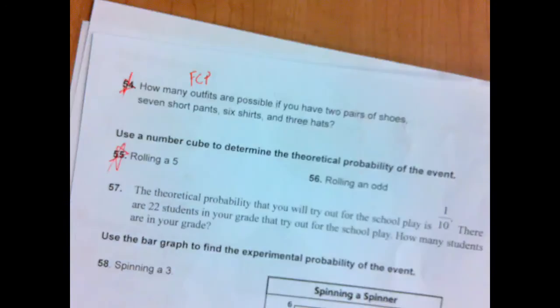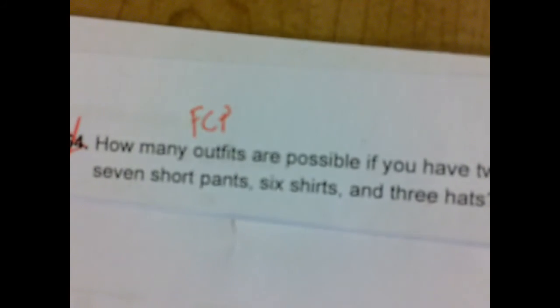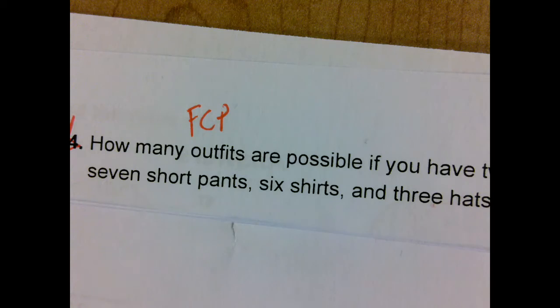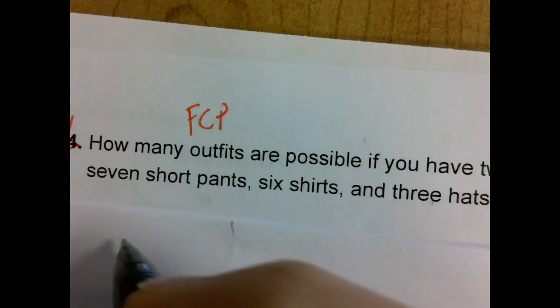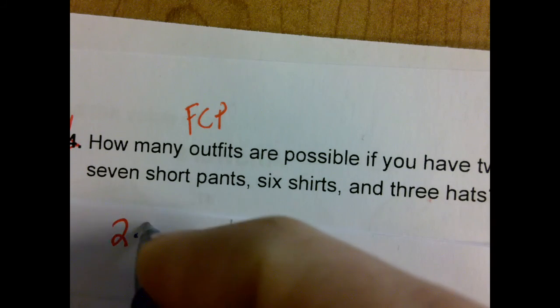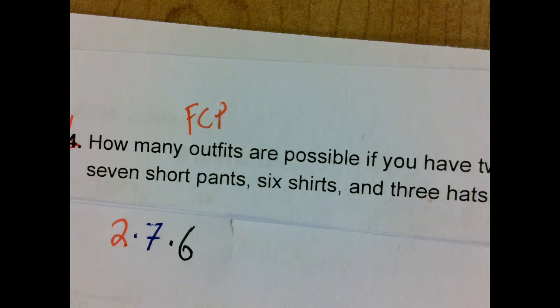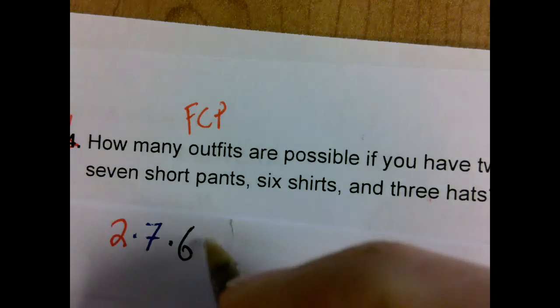I'd like to work through those, but for time's sake, I want to go through the back side and show you what the last 10 are like and how quickly they can go. Number 54. How many outfits can be made? You could use a tree diagram, otherwise the test says use the fundamental counting principle. If I have 2 pairs of shoes, take and multiply all your options. So 2 pairs of shoes times 7 pairs of shorts times 6 shirts. Anything else up there to choose from? Oh yeah, 3 hats. So make sure you take it times 3.